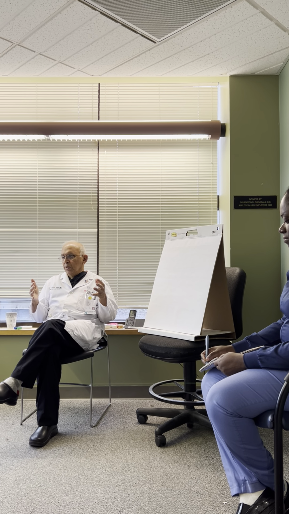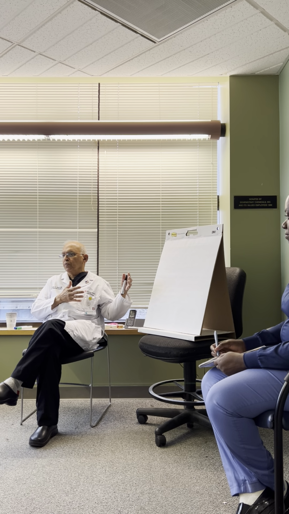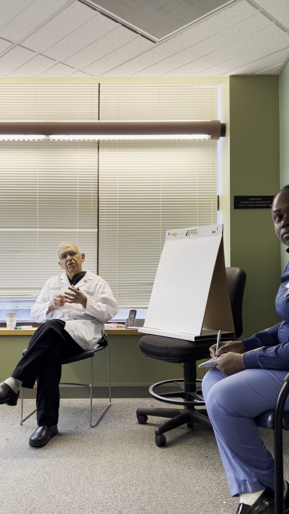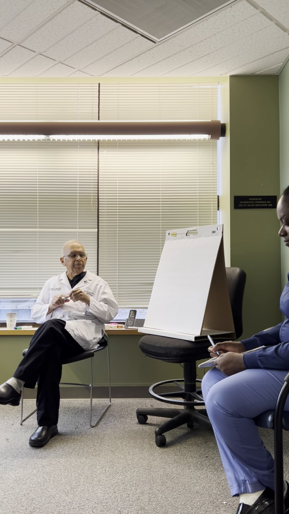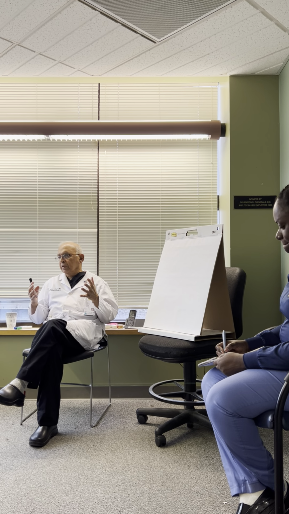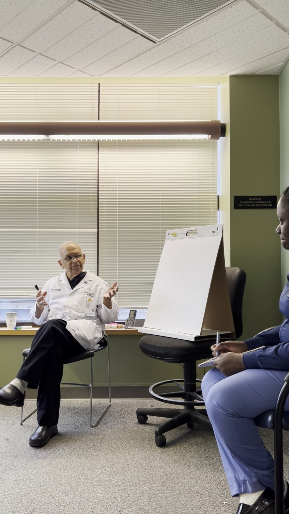A rough formula to calculate the next 24-hour fluid requirement is the weight of the person in kilograms multiplied by 40 on average. So let's assume the average patient is 70 kilograms. If you multiply it by 40, that comes to 2,800, which is roughly 125 milliliters an hour.